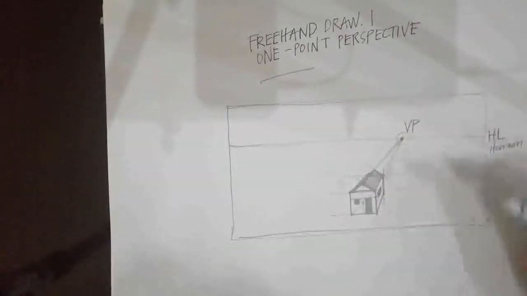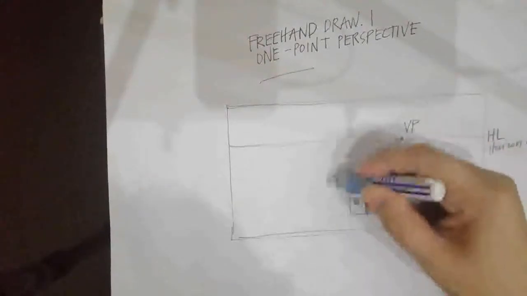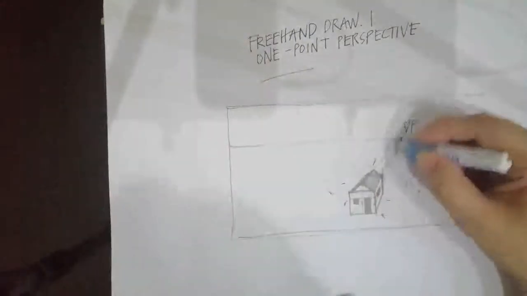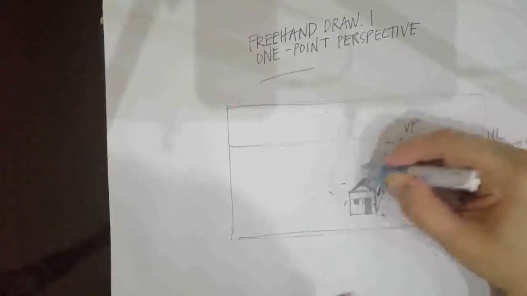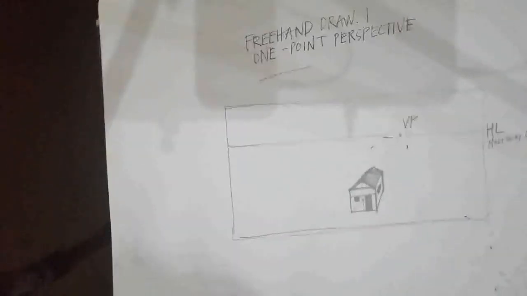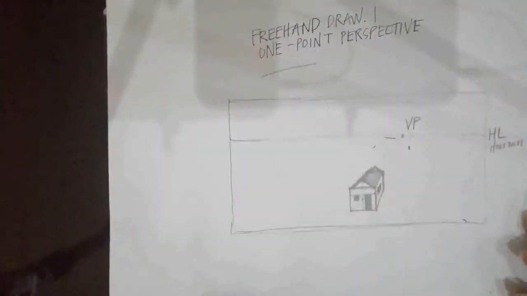So once you have done this, if you want, you can erase your construction lines so that you have a clearer picture. Okay, so there you have it. So there we have a sample of a house which is correct in terms of perspective.